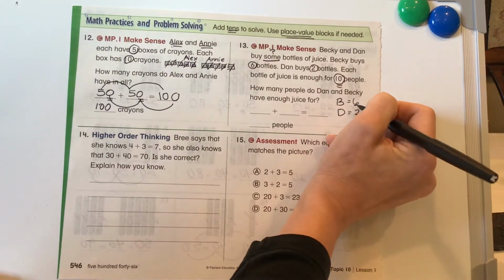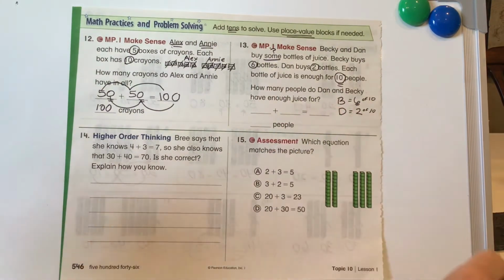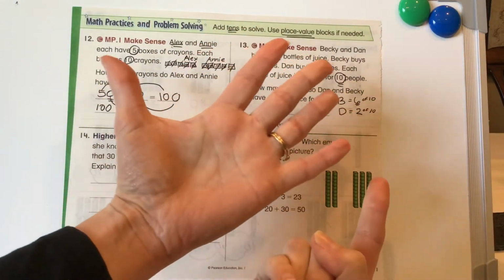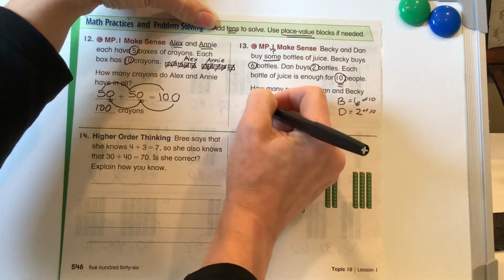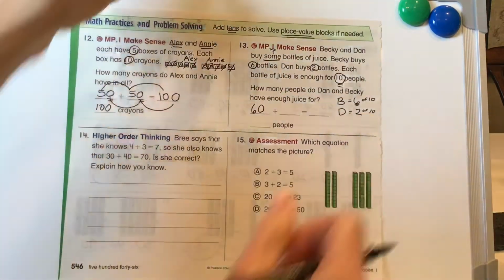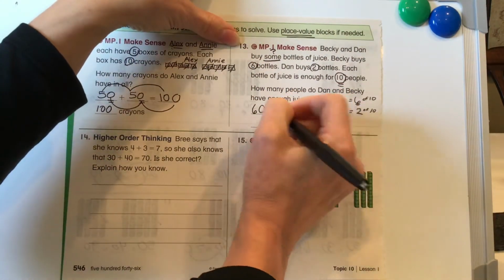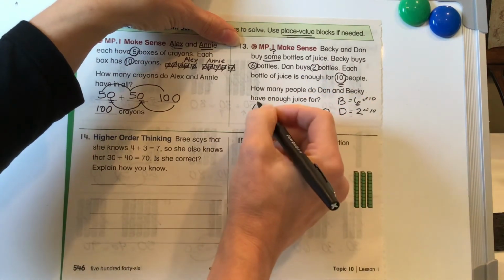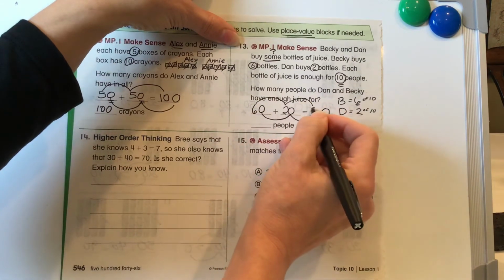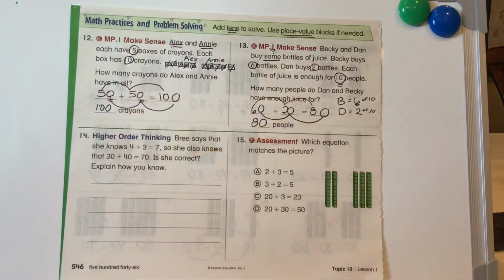So they have enough for 6 groups of 10 and 2 groups of 10. So let's do 6 groups of 10. Okay, 6 groups of 10. 10, 20, 30, 40, 50, 60. So Becky has enough juice for 60 people, and Dan has 2 groups of 10. 10, 20. So 60 plus 20. 0 plus 0 is 0. And then let's add our 10s. 6 plus 2 is 8. So they have enough juice for 80 people. Okay? All right, let's take a look at our next one.